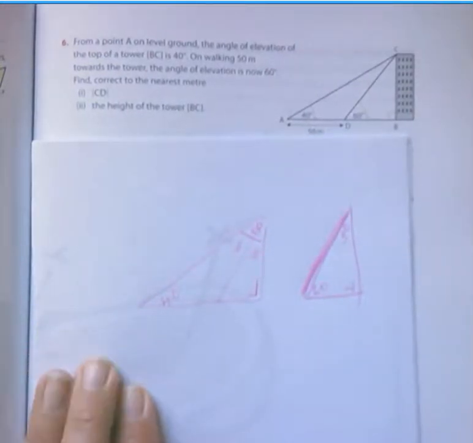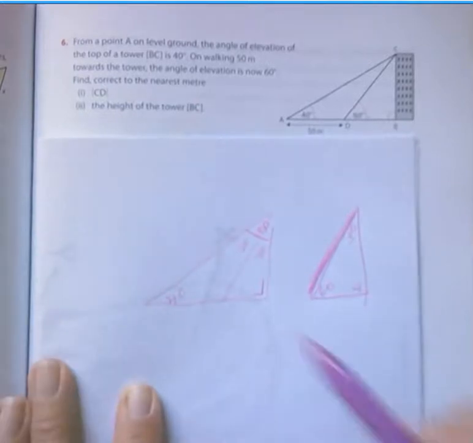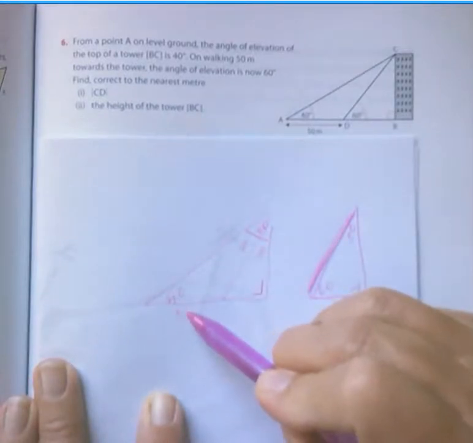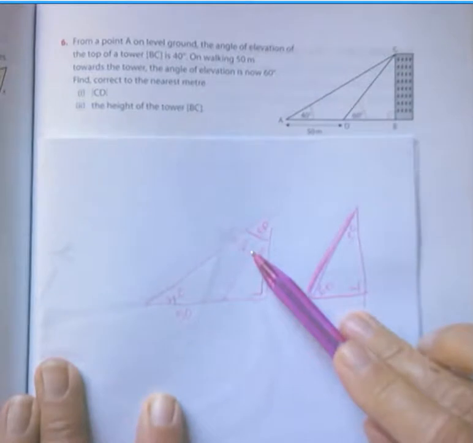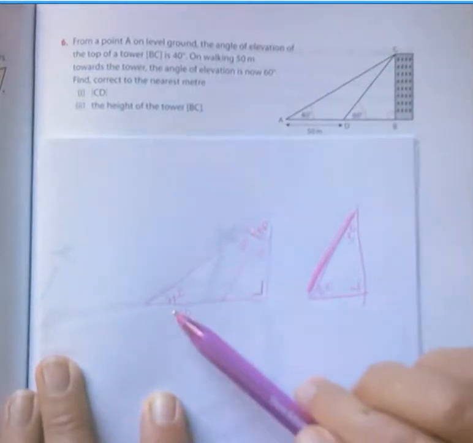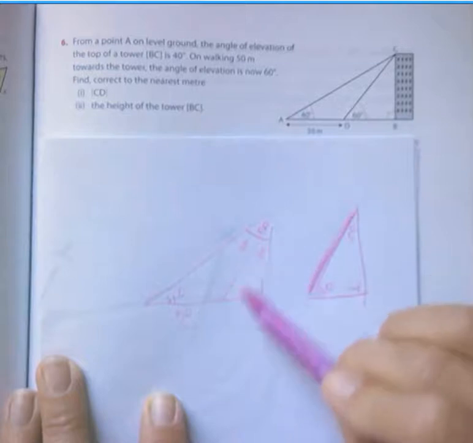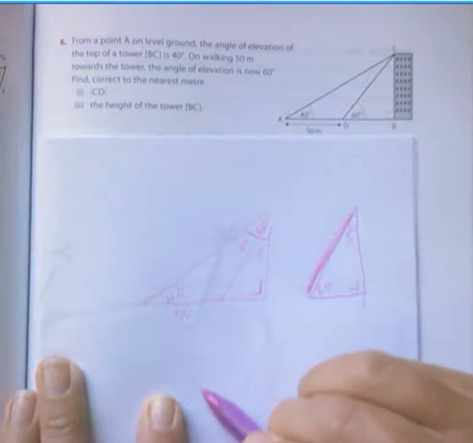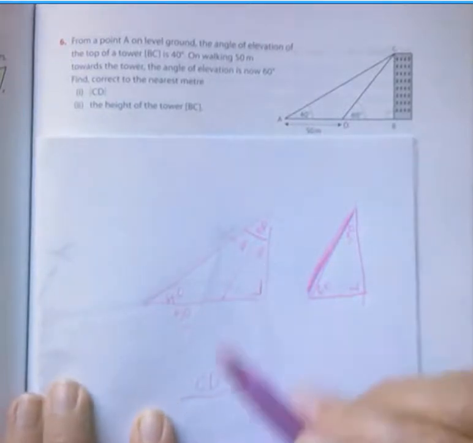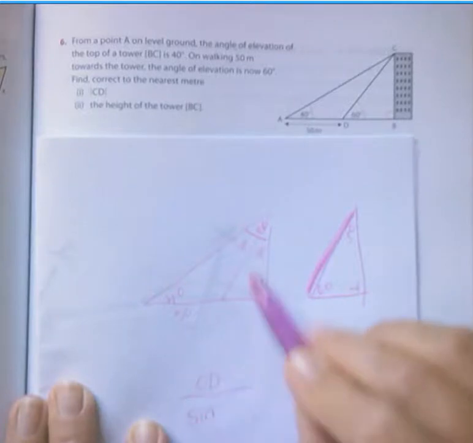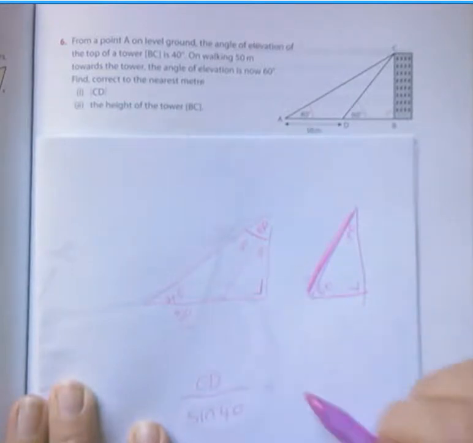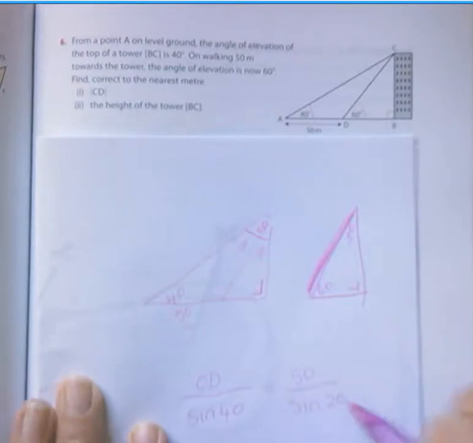Right? So now our path of what we're going to do is getting clearer. If you look at this triangle now, we have a 50 as a length here. We have a 20 as its opposite angle. We have a 40 and we are looking for this side. So CD is what we're looking for. So CD over the sine of its opposite angle is equal to the length, which is your 50, over the sine of its opposite angle.